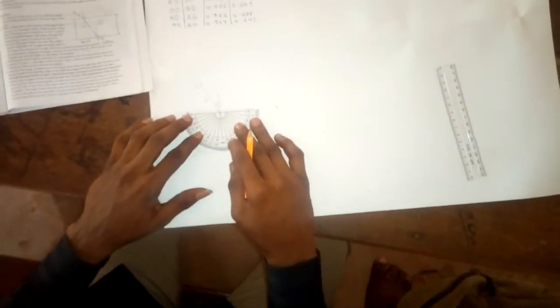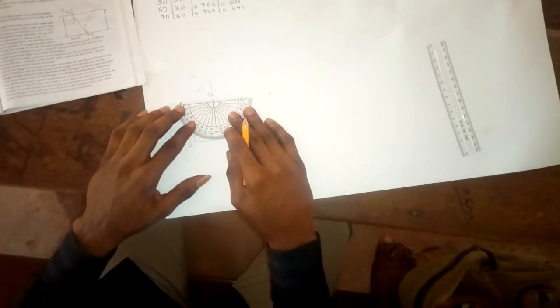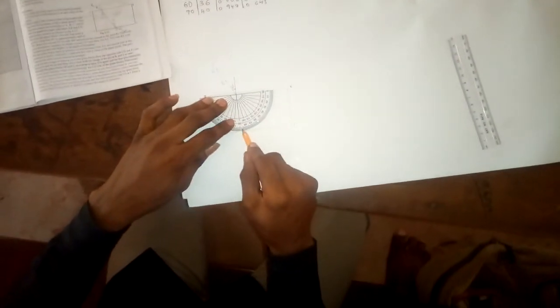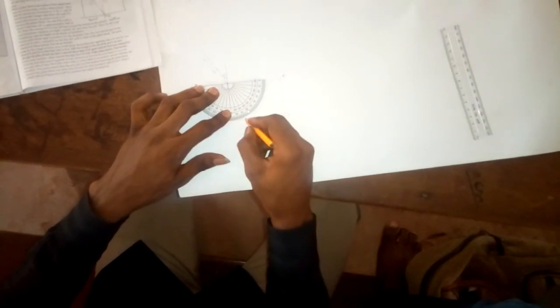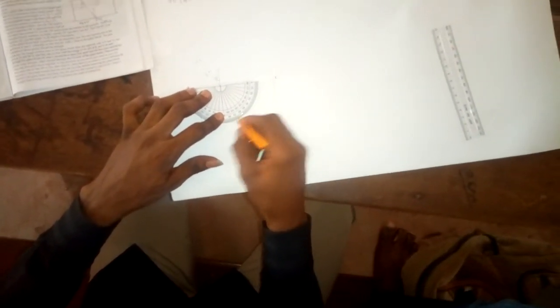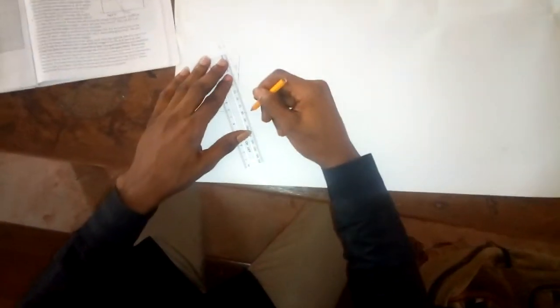Then the next thing is to draw, as you can see, this is what I'm following. The next thing is to draw the refracted ray. To draw the refracted ray, we've already calculated our angle of refraction as 20 degrees. So I'll place my protractor this way, the reverse way, the same thing, so that it will be on the normal. So I'll measure 20 degrees. From 90 to 80 is 10, 80 to 70 is 20 degrees. So this is my 20 degree point. I've marked it. So I'm going to draw from there.